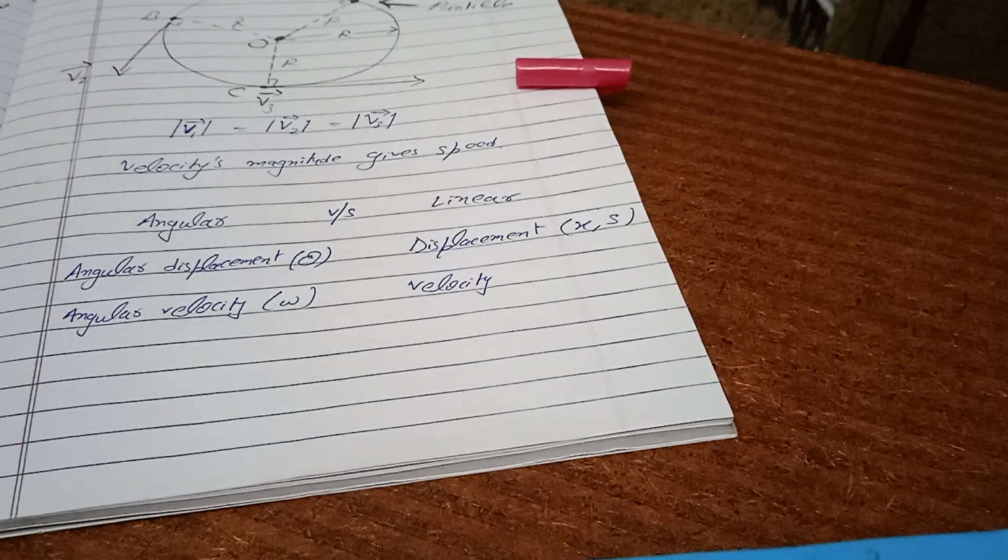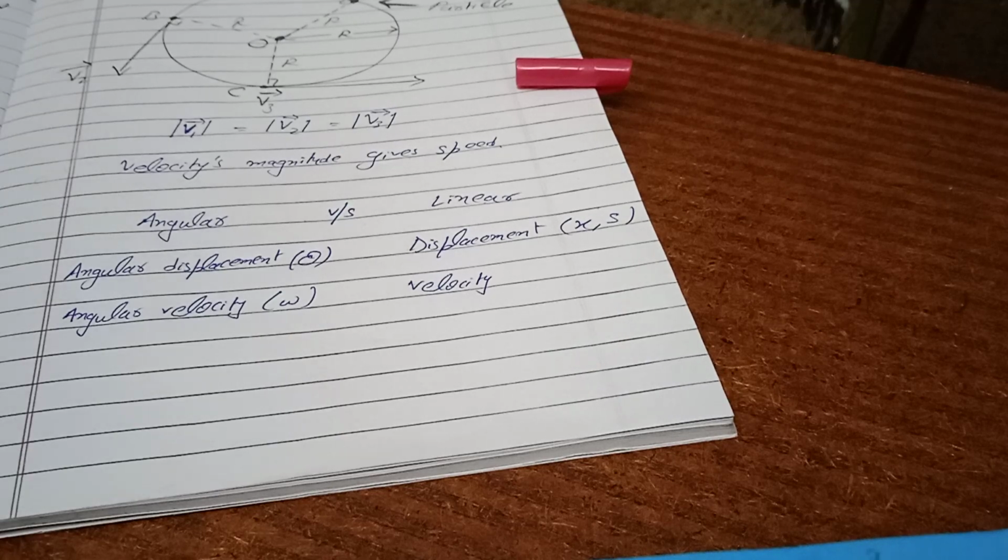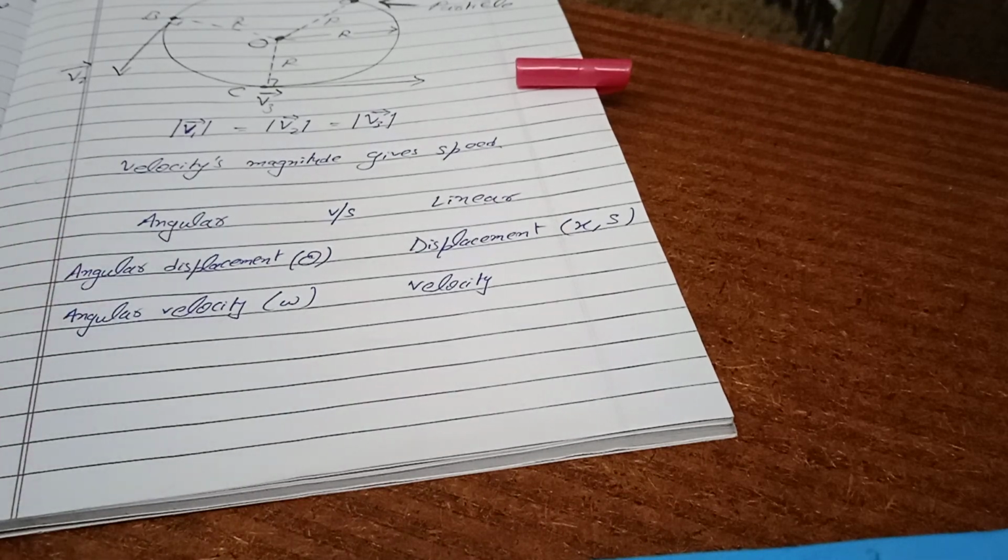Simple as that. Don't make your life stressful. These terminologies are just terminologies. Their formulas and all derivations are 98% similar to those of linear.